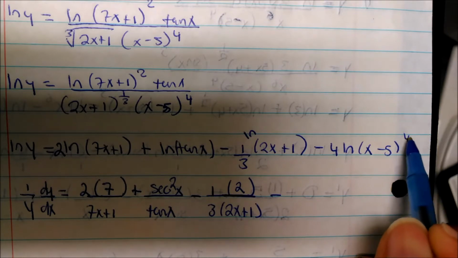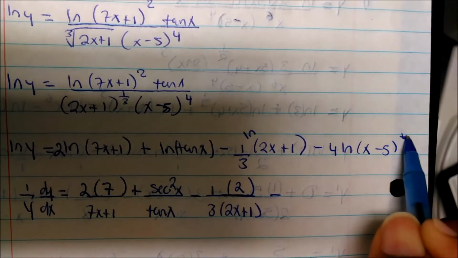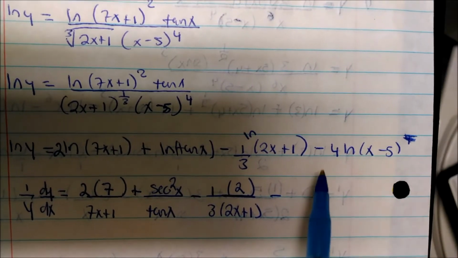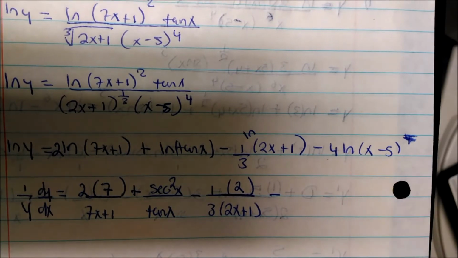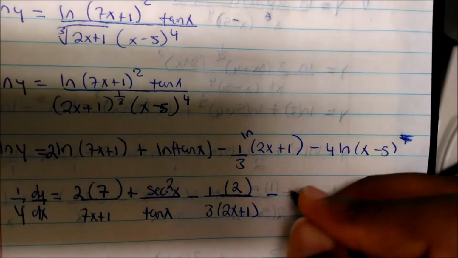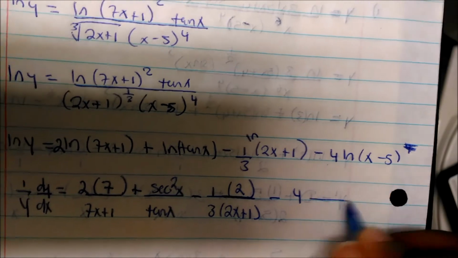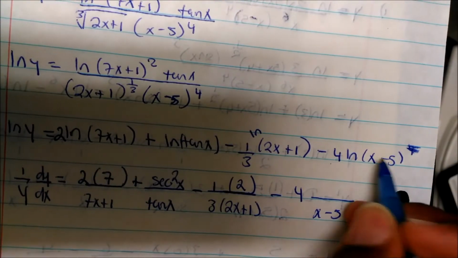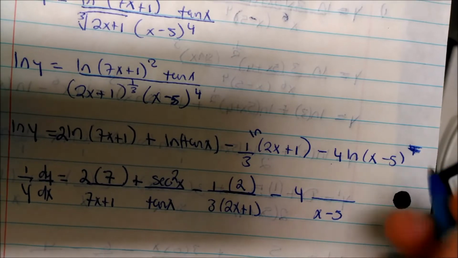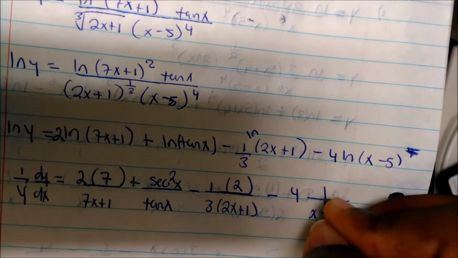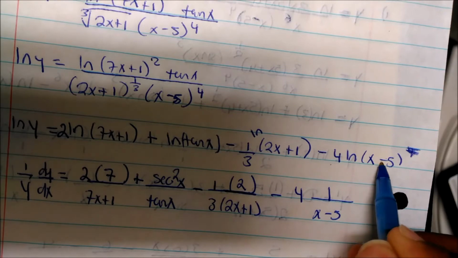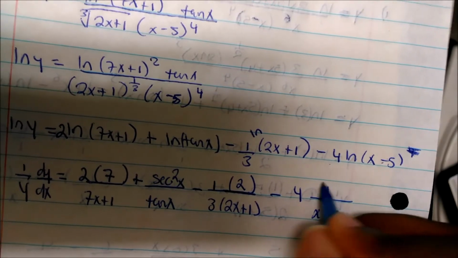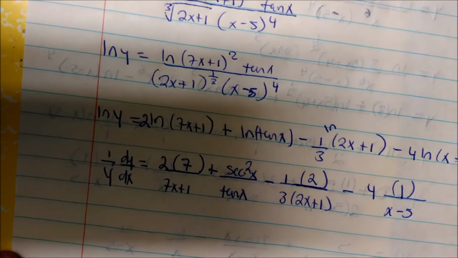And look here, this should not be my power. My power already went down, so this should not be here. The 4 is right here, so disregard that. So my 4 is being multiplied. My u goes in the bottom, which is just x minus 5, multiplied by the derivative of x minus 5, which is just 1. The derivative of a constant is 0, the derivative of x is just 1. So now we can go ahead and clean this up.